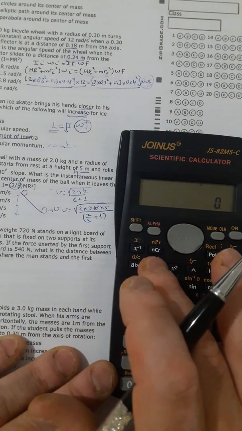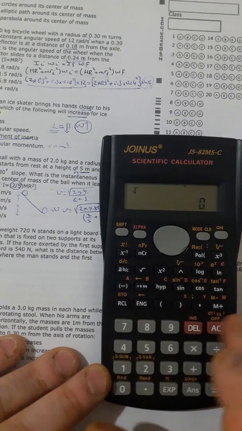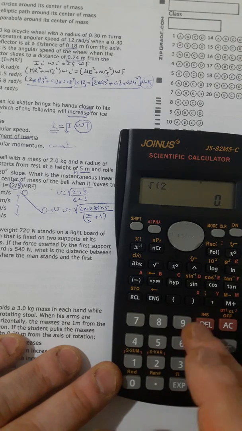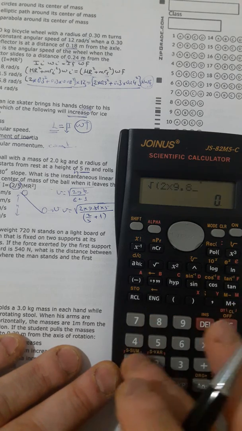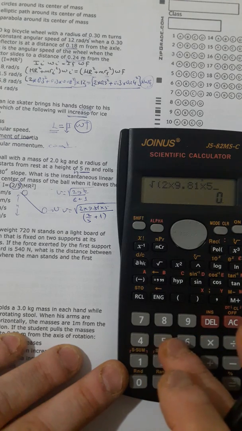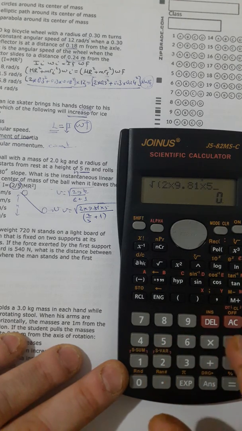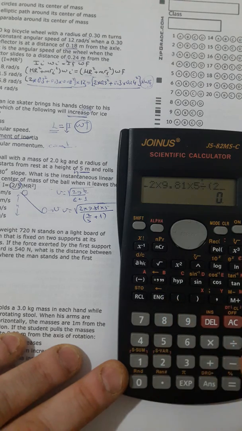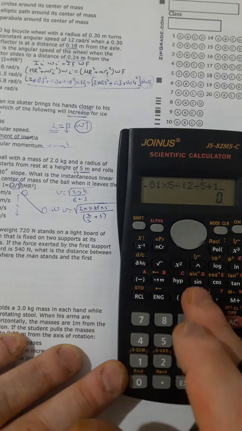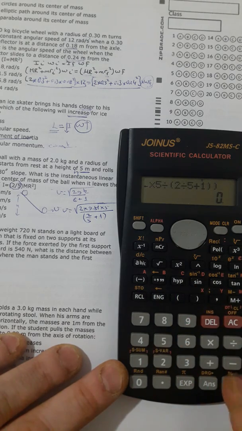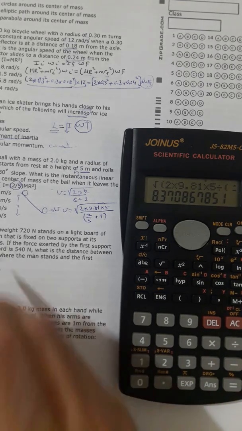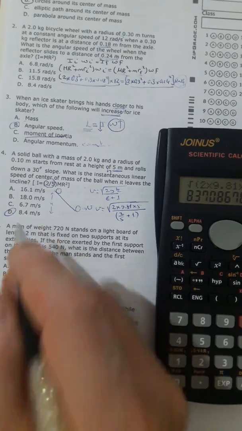You can calculate this in just one step, like this: square root of, open bracket, 2 times 9.81 times 5, divided by, once again bracket, because the denominator must always be in brackets, 2 divided by 5 plus 1, close the bracket, and once again close the bracket. So you will get the answer as 8.38, or almost 8.4. So this is the answer to the question.